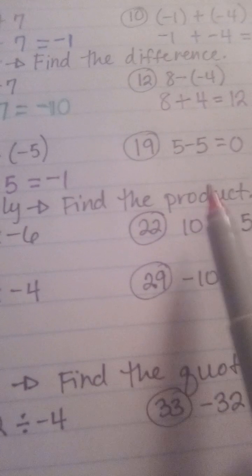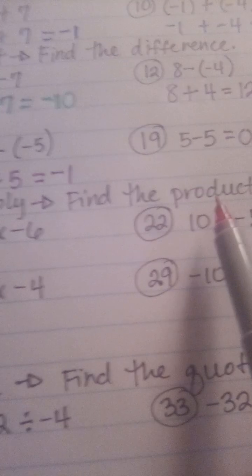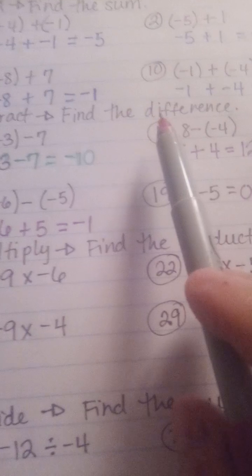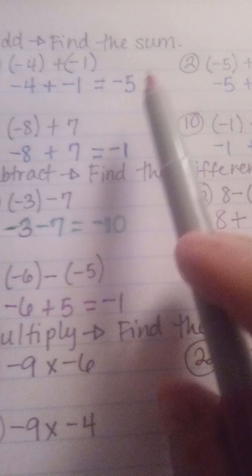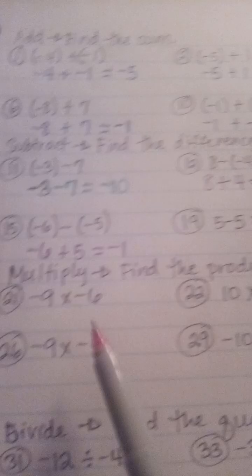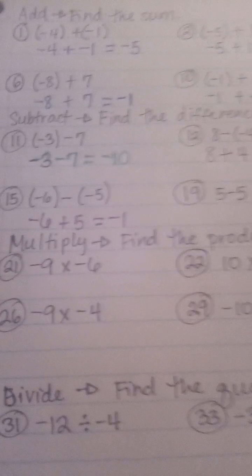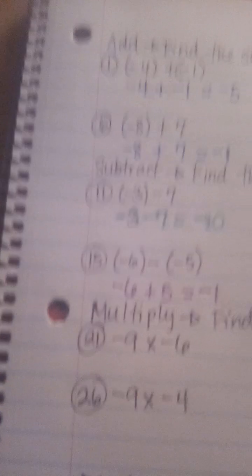All right. So we're doing multiplying, which is find a product. When you see product, that means multiply. When you see difference, it means to subtract. When you see sum, it means to add. So we're doing multiplying. I selected 21, 22, 26, and 29. So, I'm going to show you on the paper.